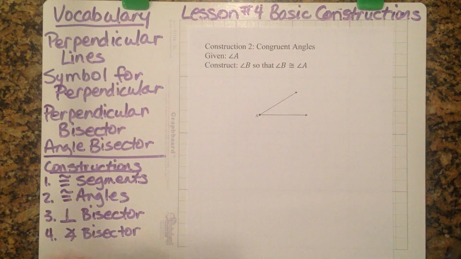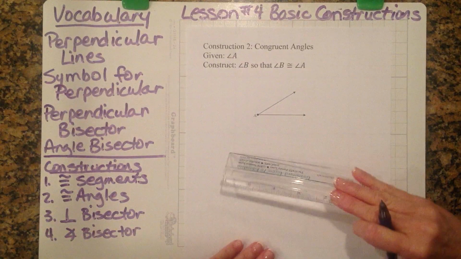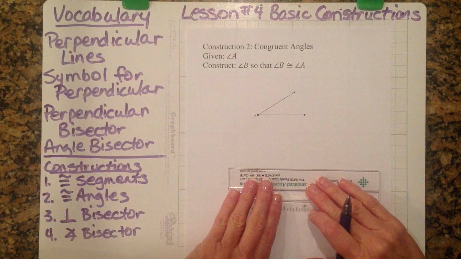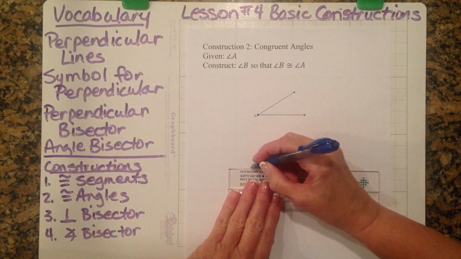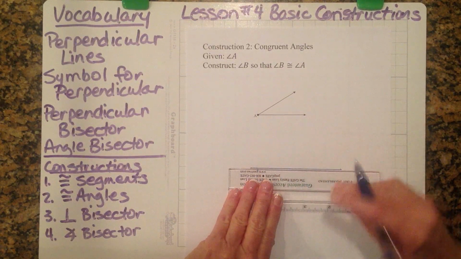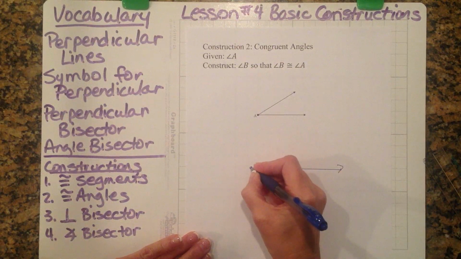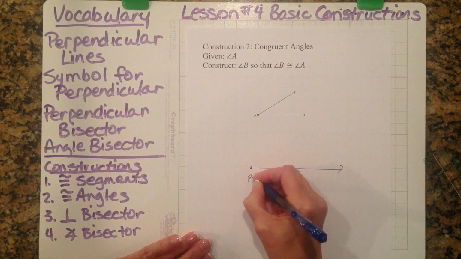So I'm going to start by making a ray. I'm going to call it ray B, kind of like we did just a minute ago with the line segment. I'm going to make a ray, and I'm going to make it pretty long. That's okay. I'm going to make sure I have enough room to get everything done. And I'm going to name it B.